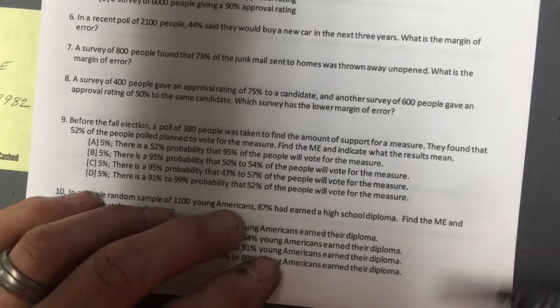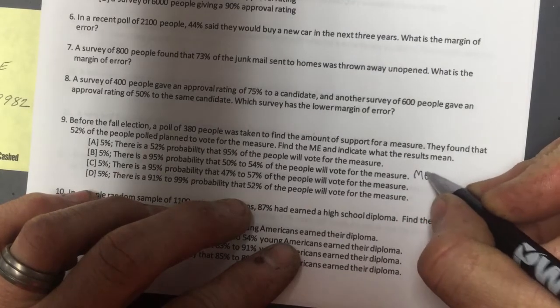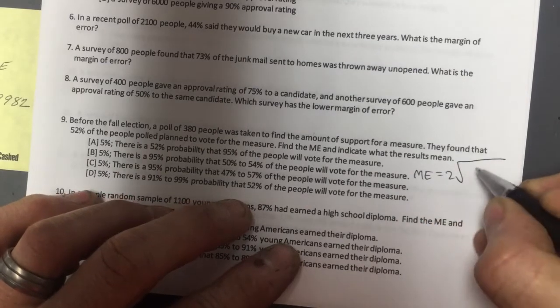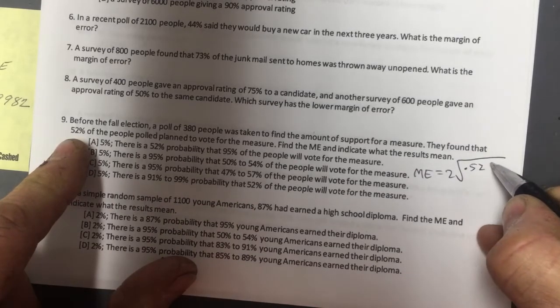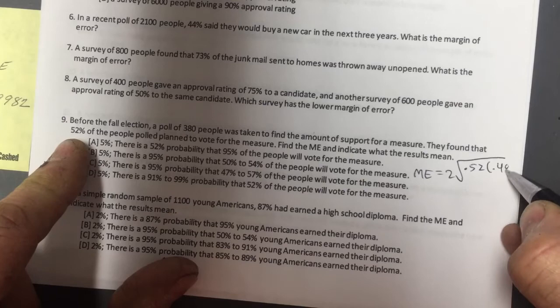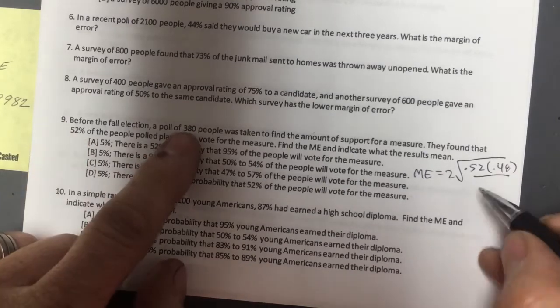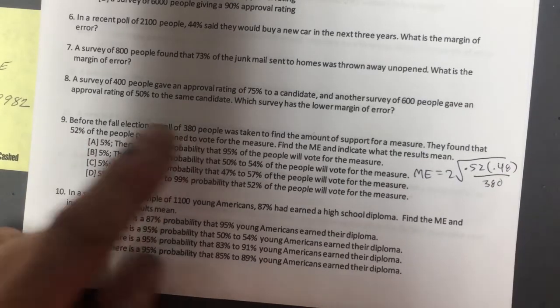All right, so on this, I'll just write it right here. My margin of error is going to be 2 times the radical of my percent, which is 52%, so 0.52, and then 1 minus that is 0.48, and I'm going to divide by 380. So that's how you set it up.